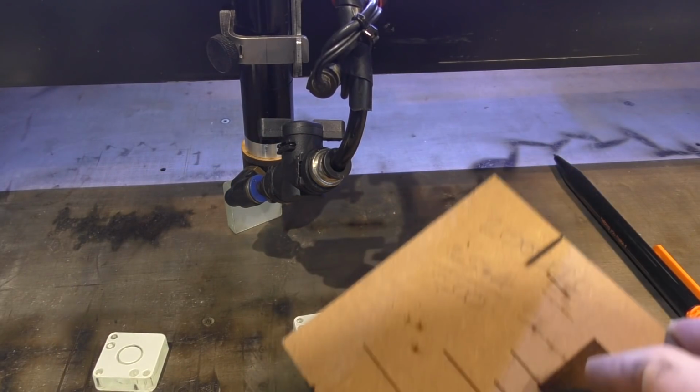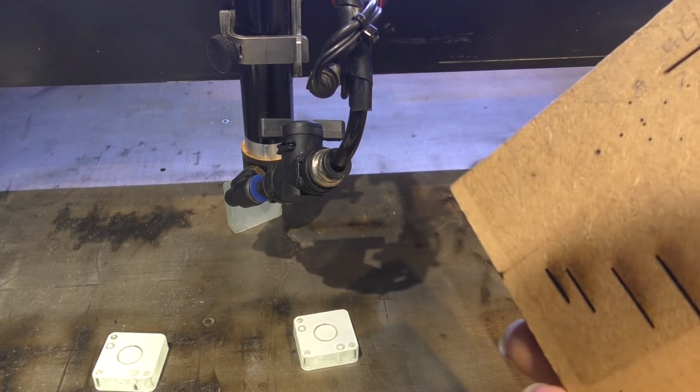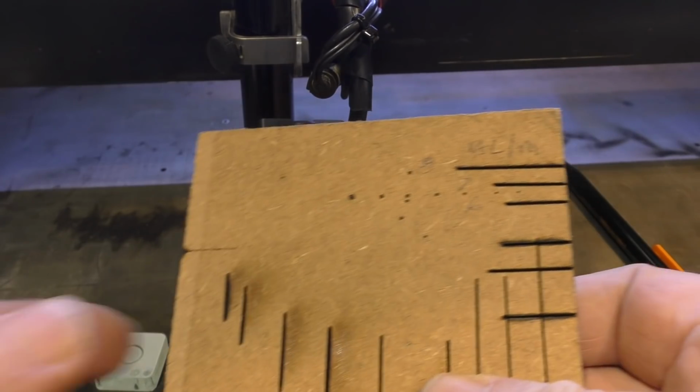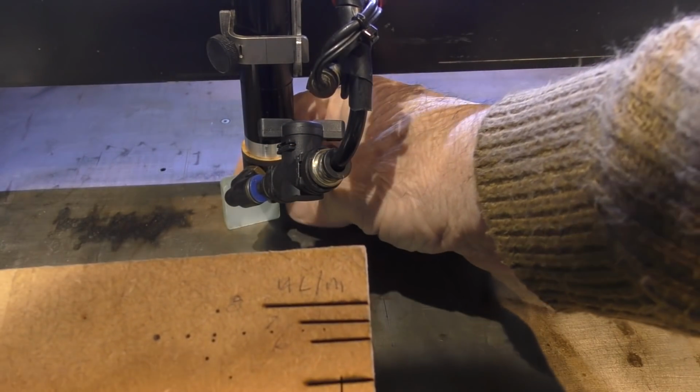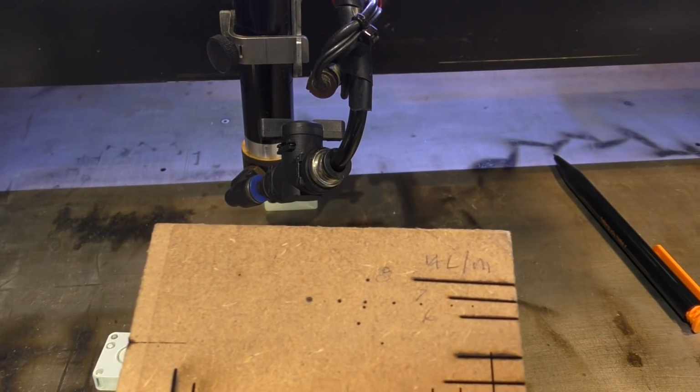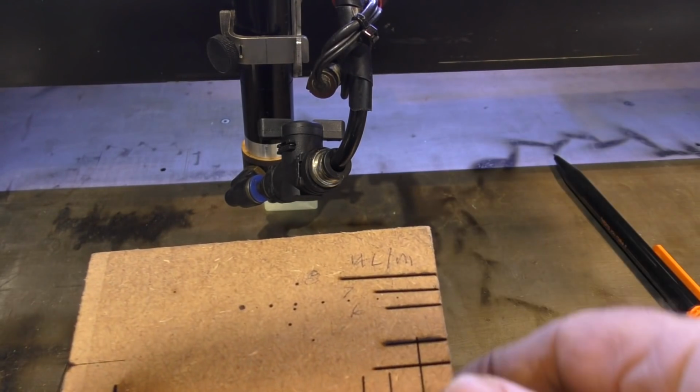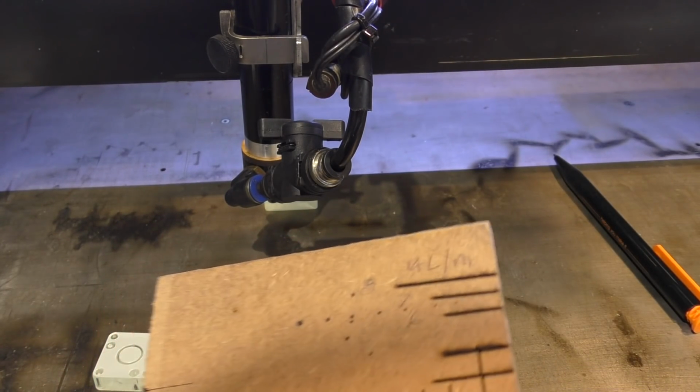Not worried about what it looks like on the top. What we're worried about is what's coming through the bottom. It's just about making it through. Do you see what I mean about that pump? Look, it just keeps on and off, even though I've got a very, very low flow passing through there.